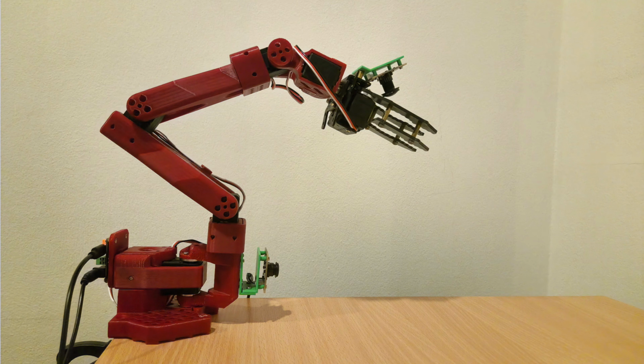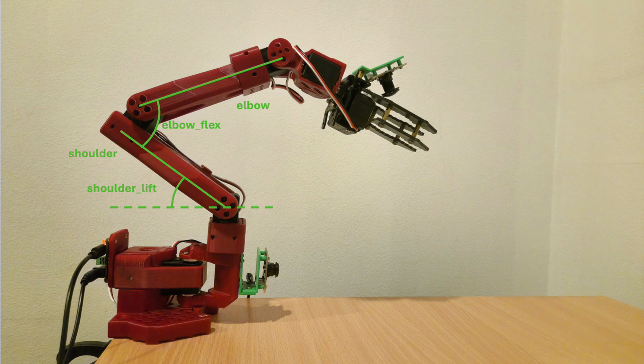Let's discuss how we convert the position of the motors into the linear position of the robot. Let's look at this picture of my robot from the side. We can see that the robot has two main links: the one called shoulder, which connects this motor with this motor, and the second one called elbow, which connects these two motors. We can control the position of these links by changing either shoulder lift, the angle controlled by the first motor, or elbow flex, the angle controlled by the second motor.